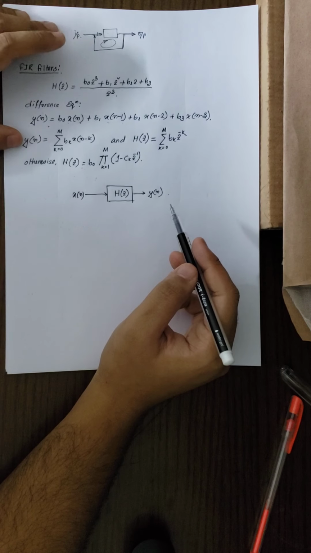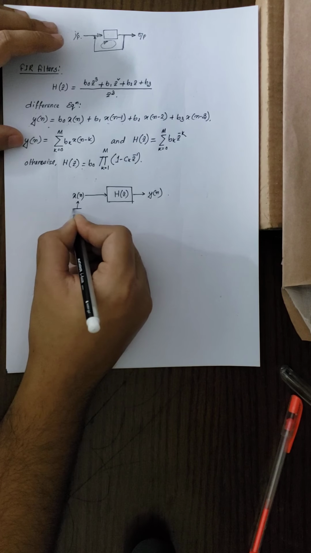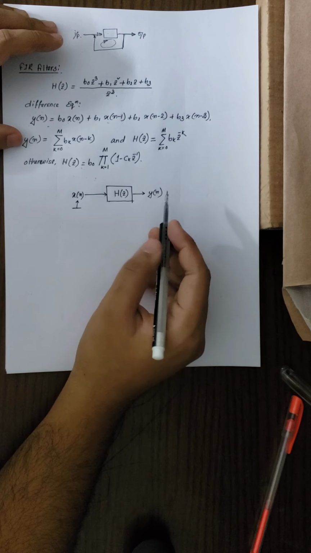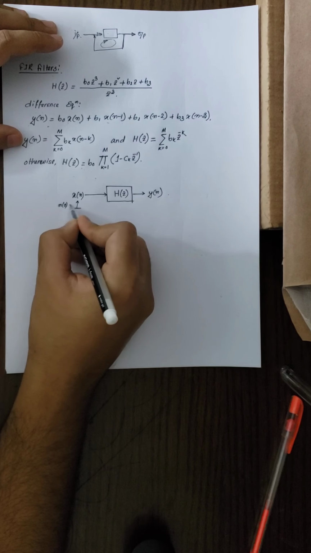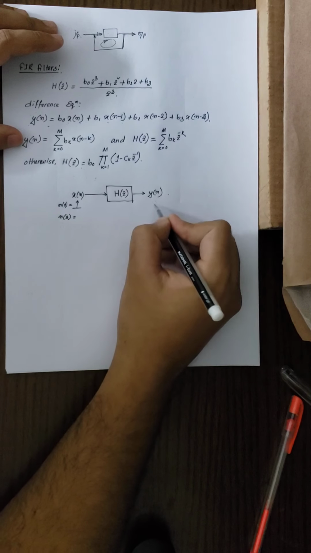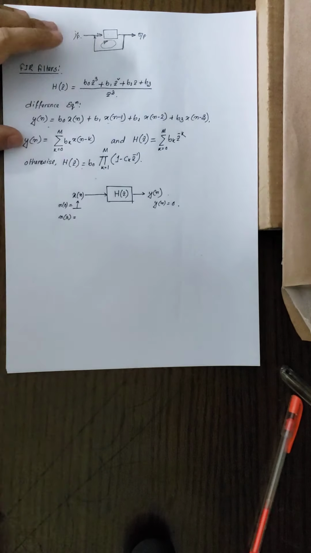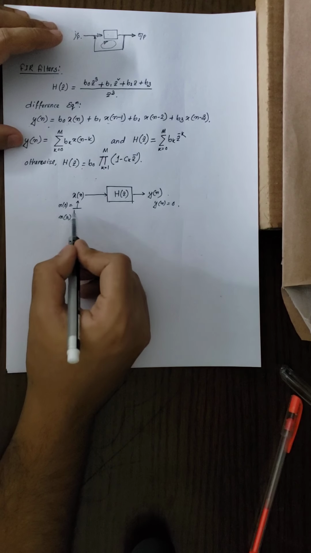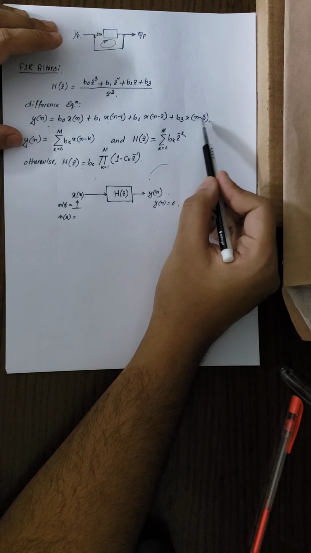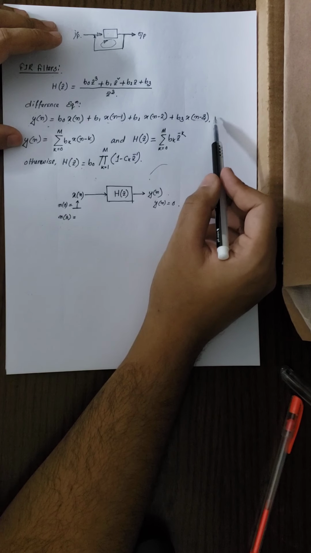So, in this case, if a unit impulse is provided at the input side of the filter at n equal to 0, then after a certain time, at n equal to 3, y of n will become 0 for this transfer function, because this sample will shift back to the n minus 3 position, and for the n minus 4th position the value will become 0.